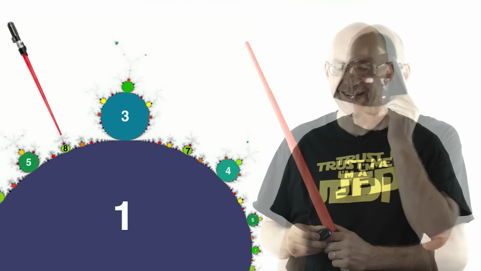It's already too long. Okay, so at this point, Darth is probably pretty disappointed. He figured out that, well, actually, there is no real dark side to the Mandelbrot set. So you probably have to go and look for that somewhere else.